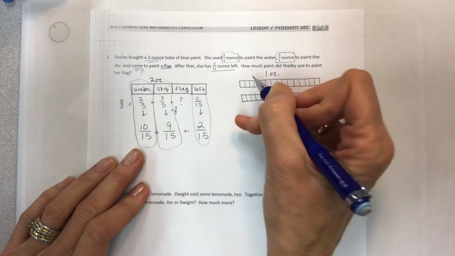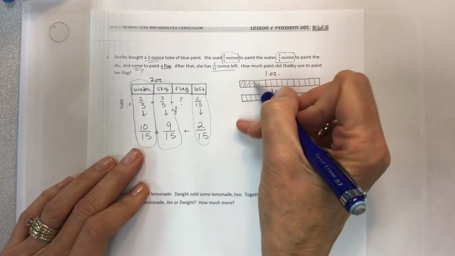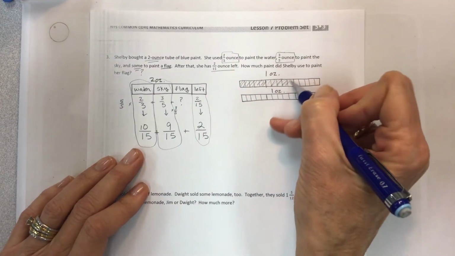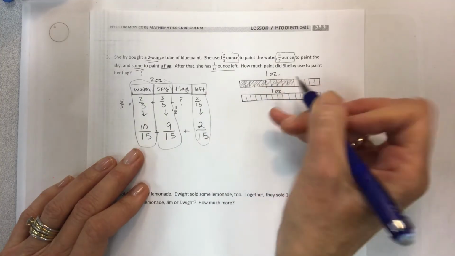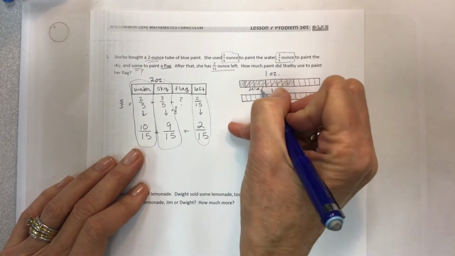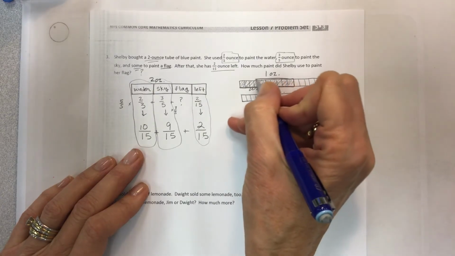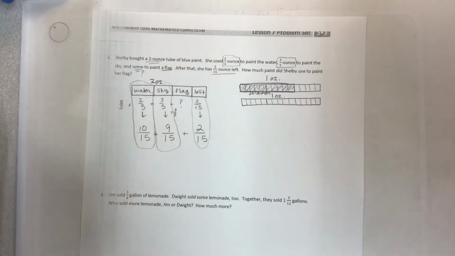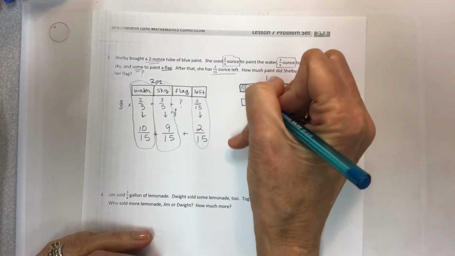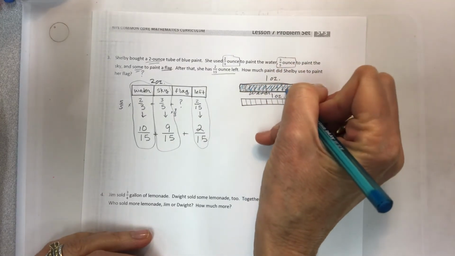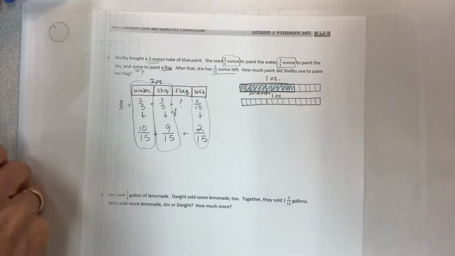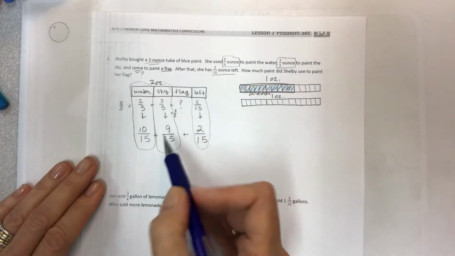So for water, I have 10 out of 15 that are accounted for water. That's these 5 and these 5, and that's all water. That's all of this here. Okay, and if you have pens handy, you can do a little bit of coloring just to make sure you know that's for the water with that blue.